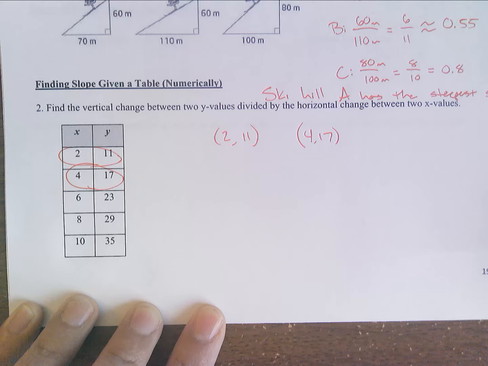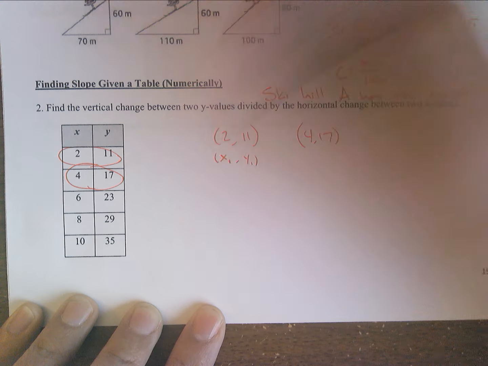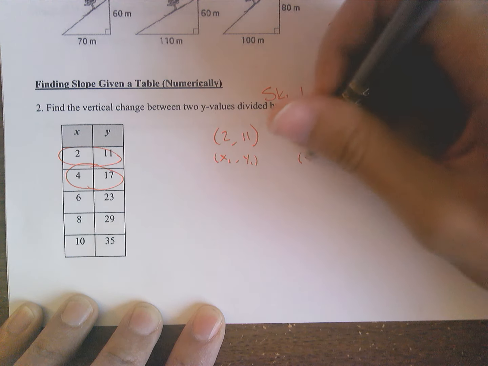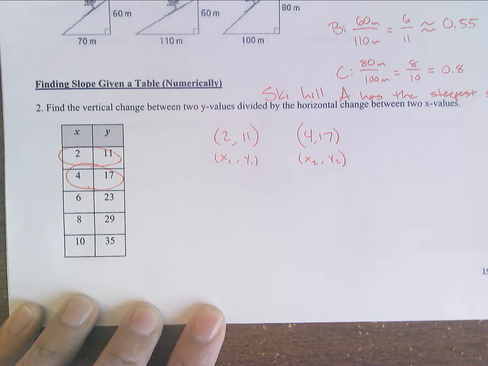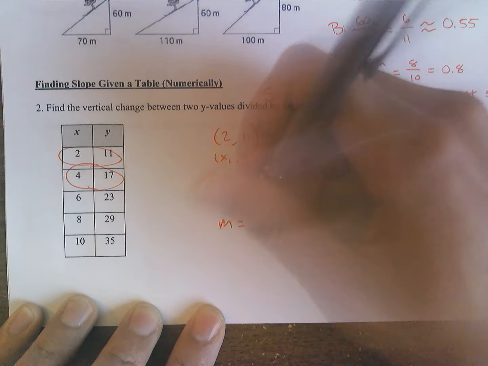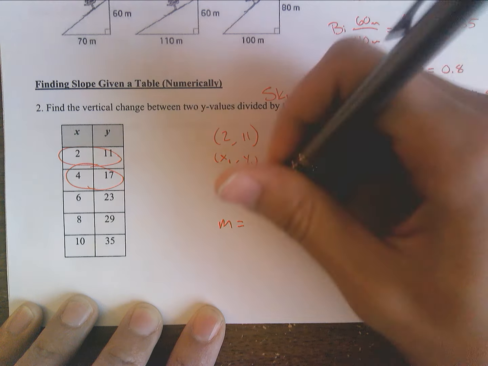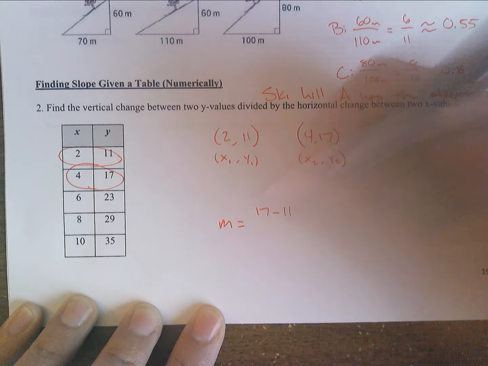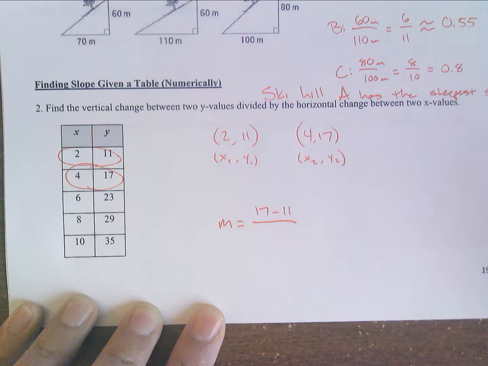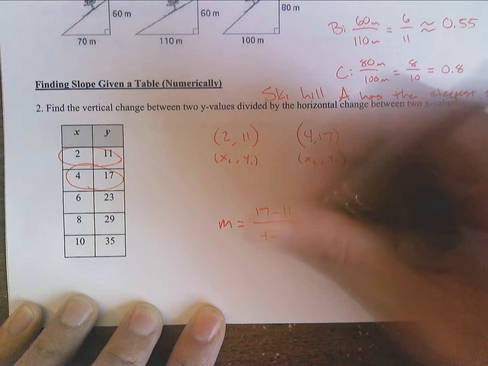So let's go ahead and call that first point x1, y1, and we'll call our second point x2, y2. So to find our slope, m, we can just plug it into our formula. y2 minus y1 over x2 minus x1. So y2 is 17 minus y1, which is 11, over x2, which is 4, minus x1, which is 2.